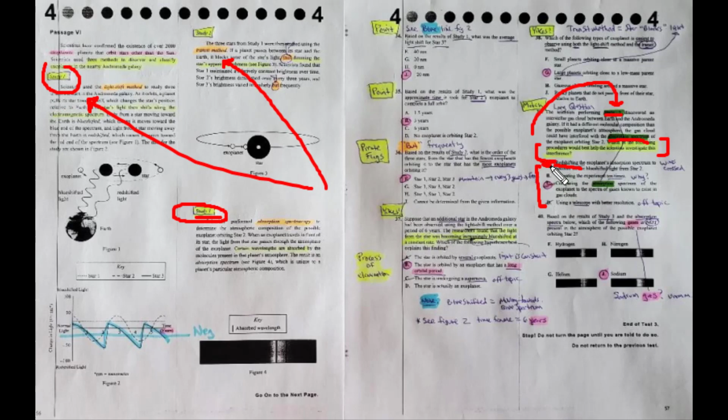Answer choice B says repeating the experiment 10 times. Why would you do that? That just seems dumb. Answer choice C says compare the absorption spectrum. That's what the actual question is asking us about, and it's coming from study 3, so I put a dot by it. And answer choice D says using a telescope with better resolution.